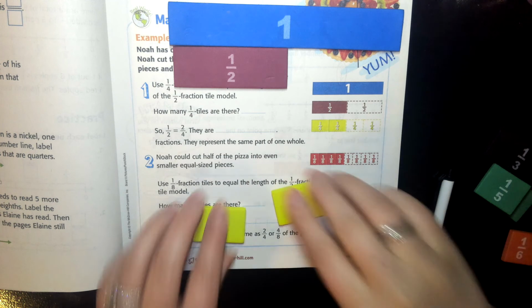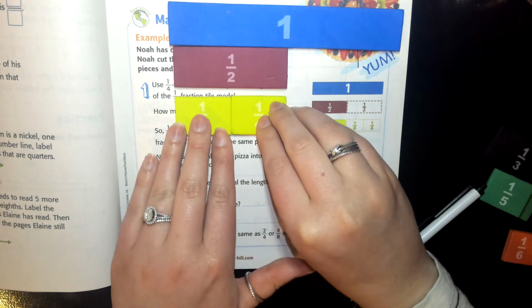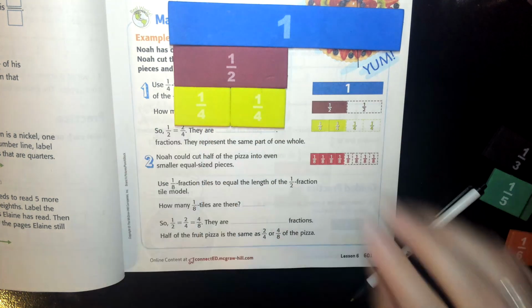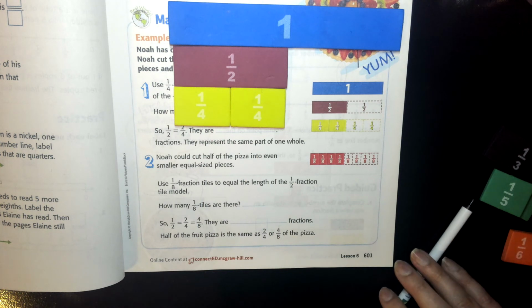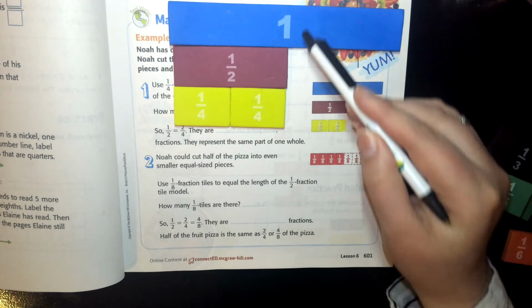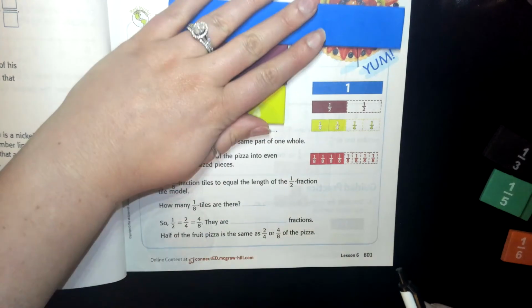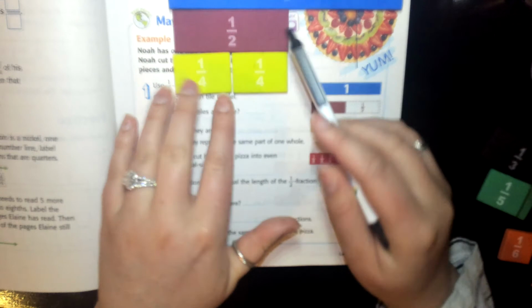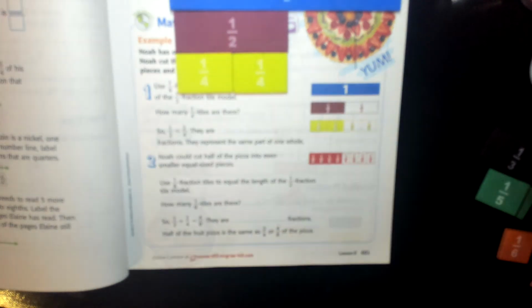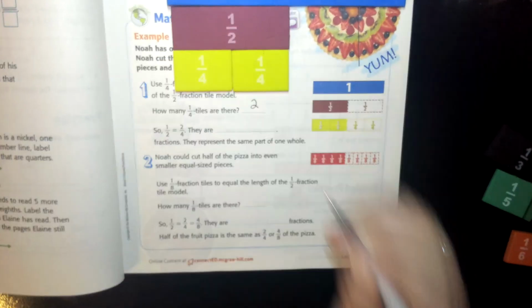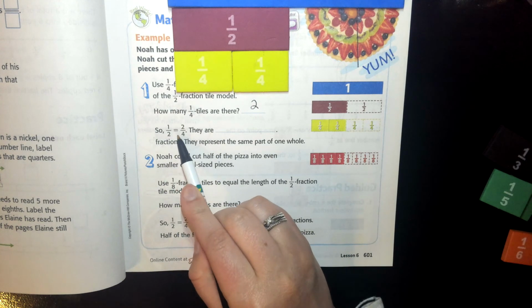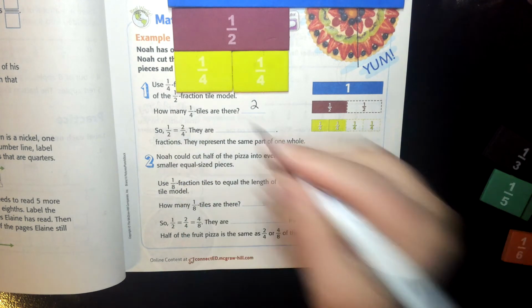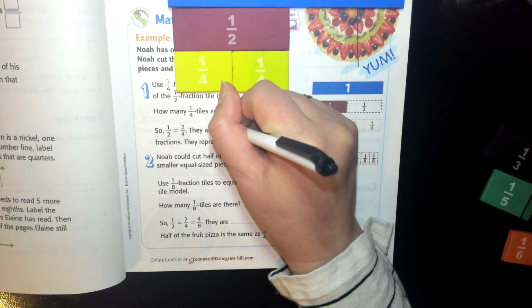Well, he could cut his 1/2 into 2/4 and still have the same amount. So you can see here, I have the same picture here that I do right here. 1/2 represents the same amount as these 2/4. I have two 1/4 fraction tiles. So 1/2 is equivalent to 2/4. They are equivalent.